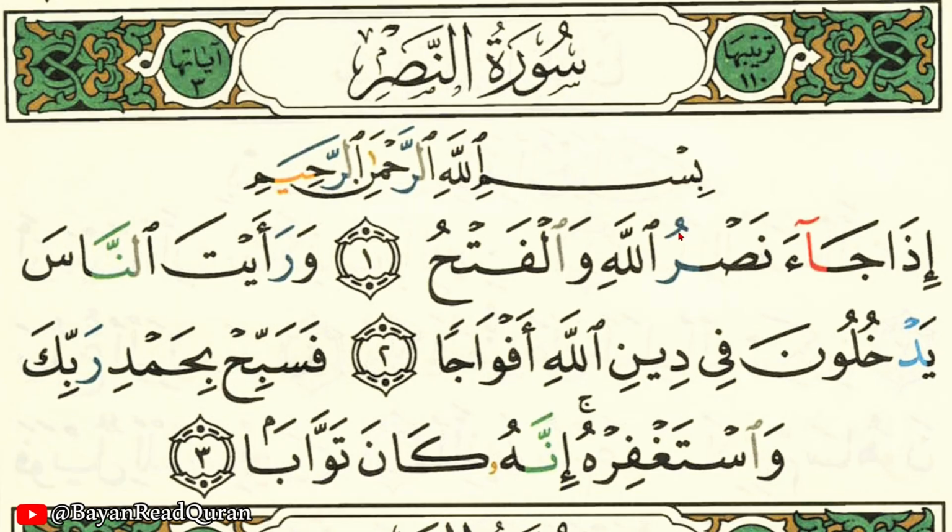There is tafkhim here. You should pronounce this raw bolder. Nasru. Then you should link this u to the next word. This is lam here, doubling. Nasrullahi. There is stretching here for fatha. إذا جاء نصر الله.